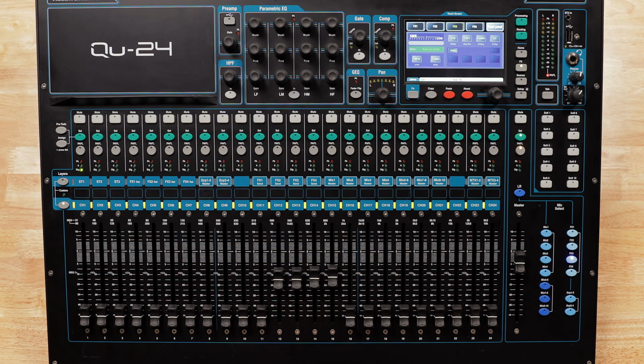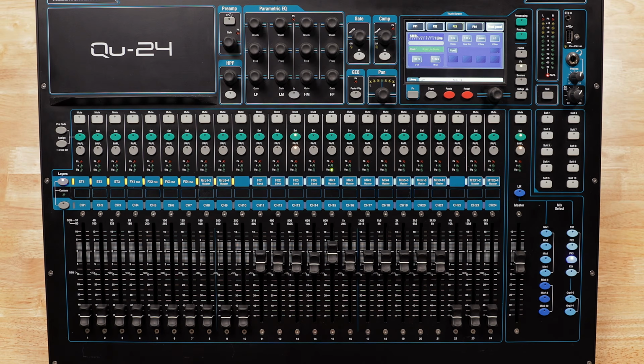Now, one final tip is to assign your effects returns to a DCA group, and this gives you quick access to turn down your effects when needed, like when one of your vocals starts talking into the mic instead of singing. And to do this, navigate to the first layer of faders and select Effects 1 Return.